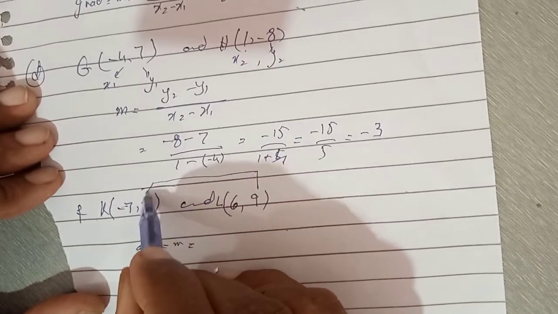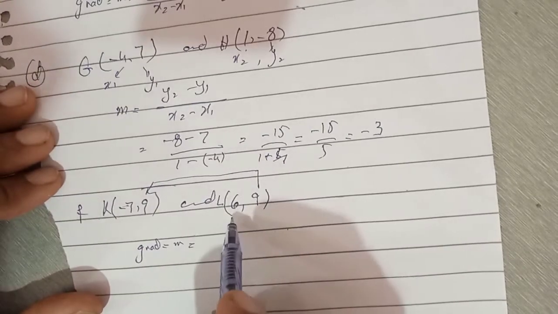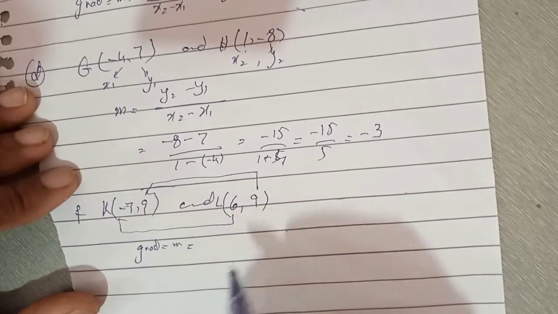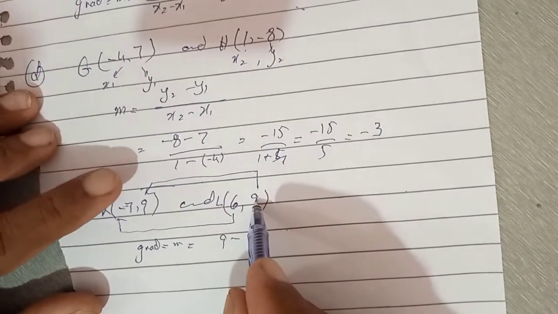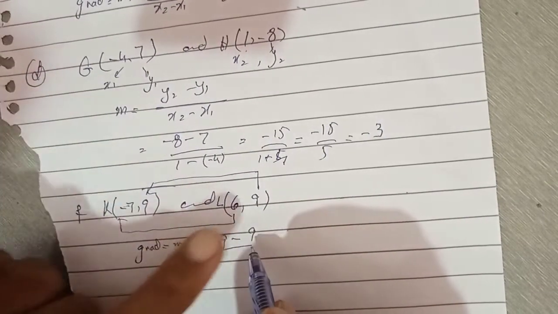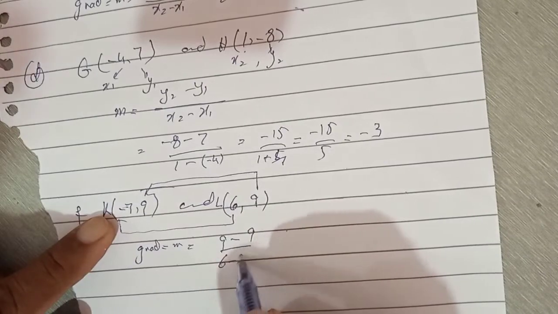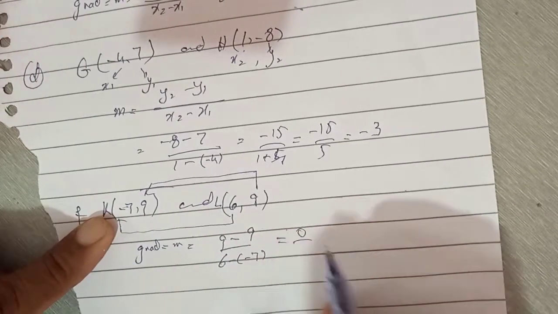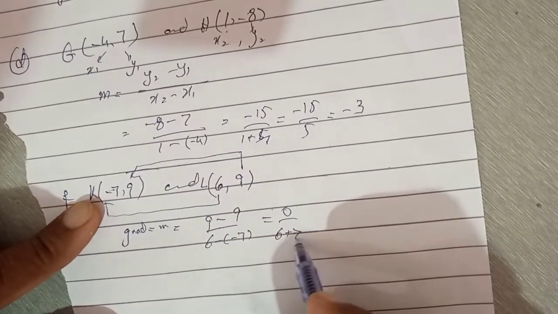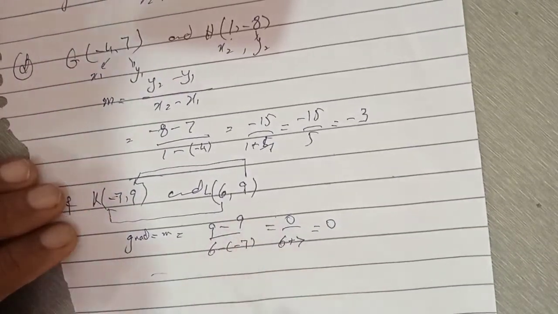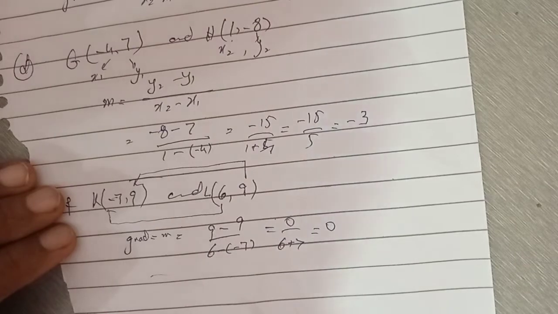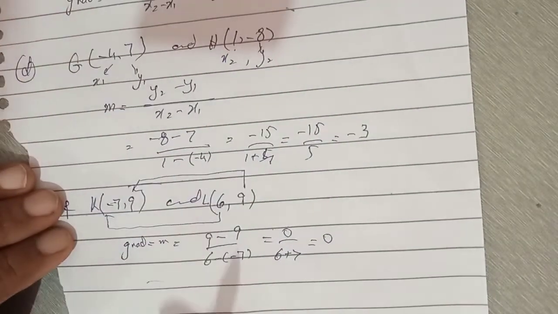This minus this, and this minus this. 9 minus 9 over 6 minus minus 7. 9 minus 9 is 0, 6 plus 7 is 13, so the gradient over here is 0. Quite easy to find the gradient. Question 1 and question 2 are quite easy. You use the formula and easily get the answers.